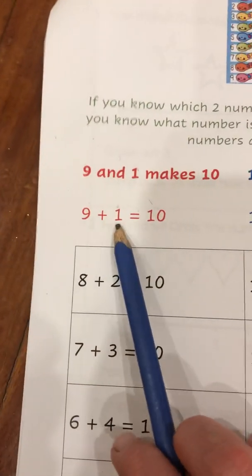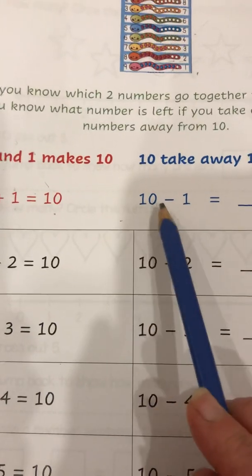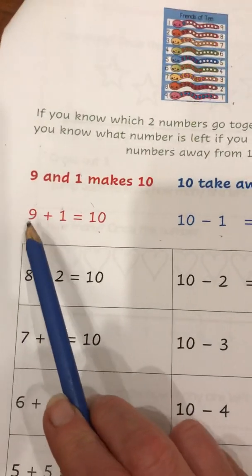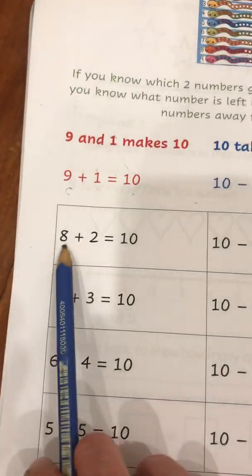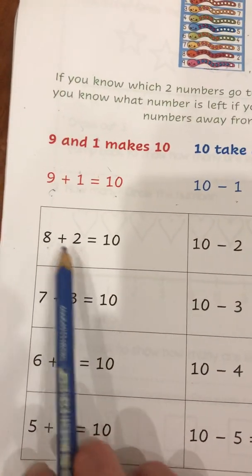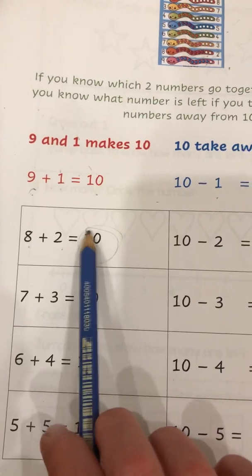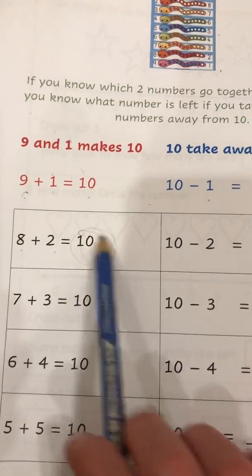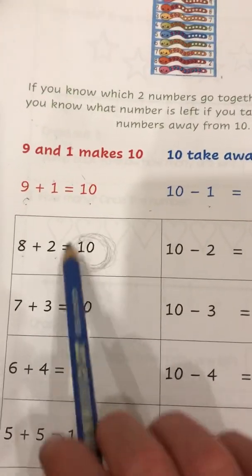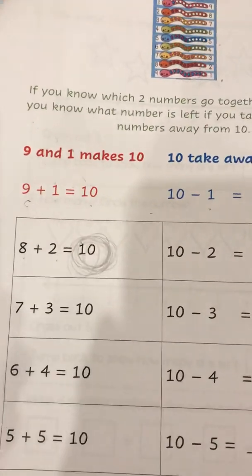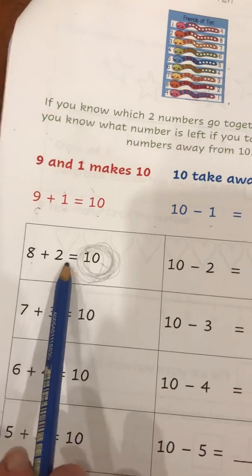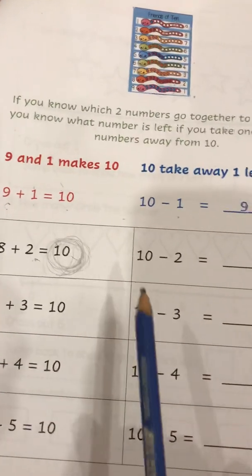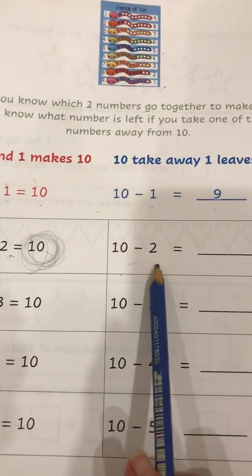If 9 and 1 is 10, well, the 10, take off the 1, leaves the 9. There you go. 8 and 2 together makes 10. So if we've got that 10 that we wanted, achieved by putting them together, when we take the 2 away again, we're left with the first part, the 8. So 10 take away 2 is 8.